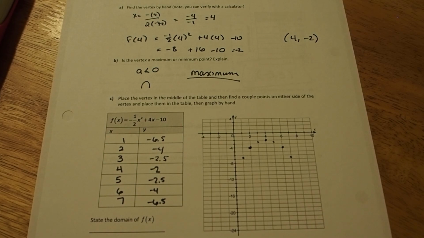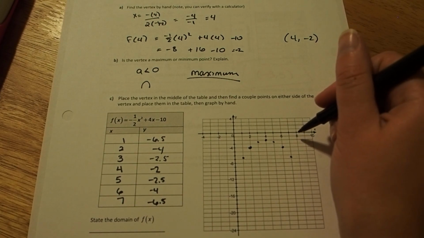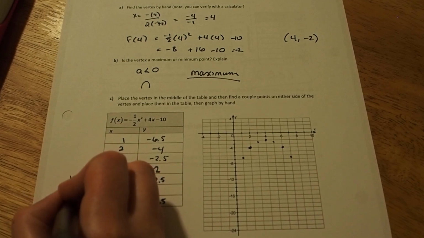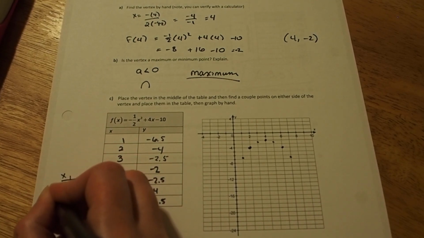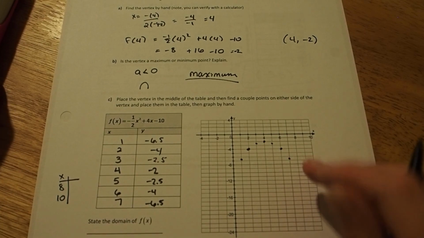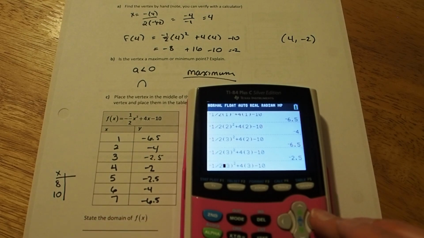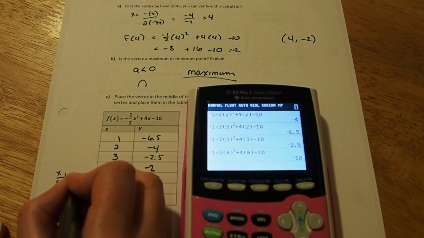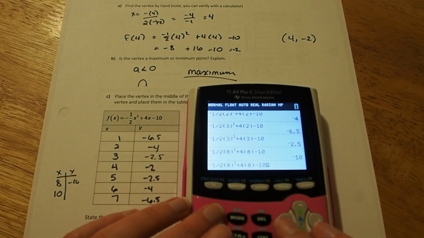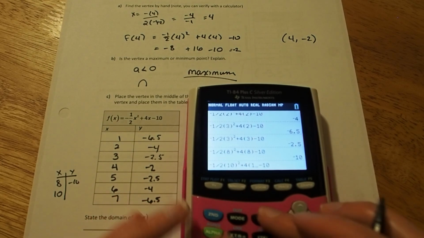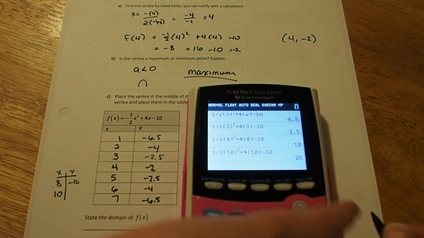Now, I really don't actually have enough right here. I'm going to do a couple more to get a little bit further away, and I'm going to do them by symmetry. So I'm going to do 8 and 10 also. I just want to get a few more since this graph is so long. Let me plug in an x value of 8. That gives me -10 for y. And if I choose an x value of 10, it gives me -20. Perfect.